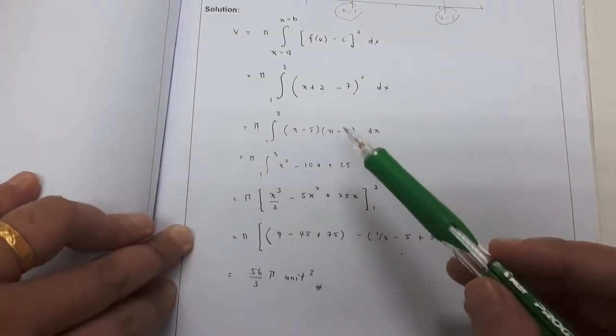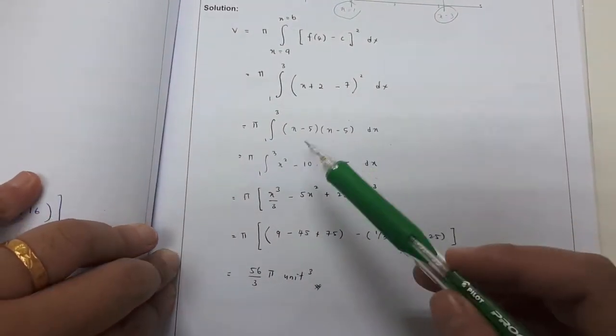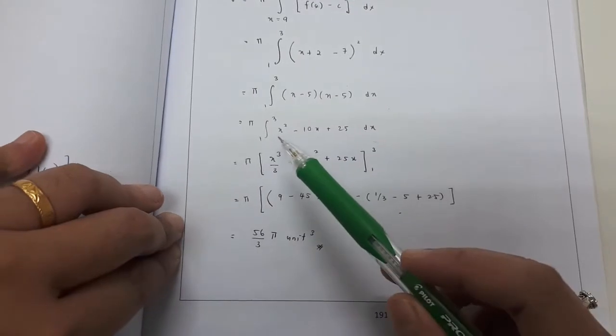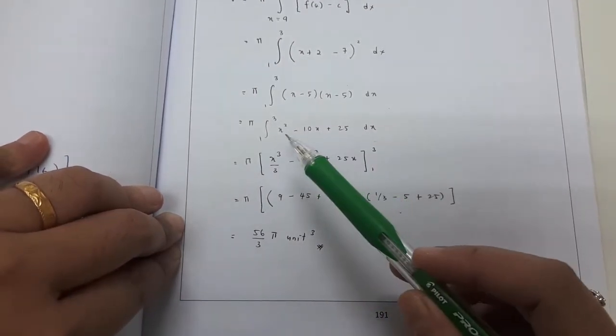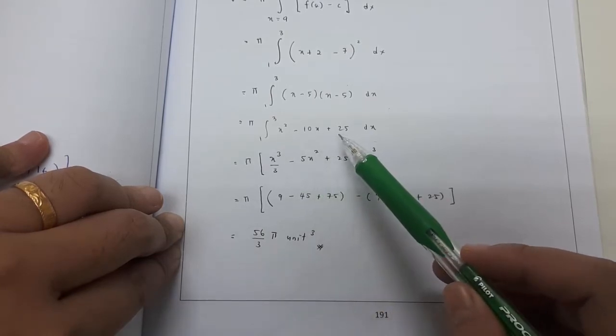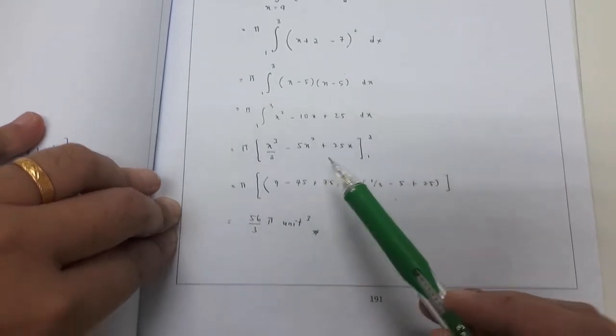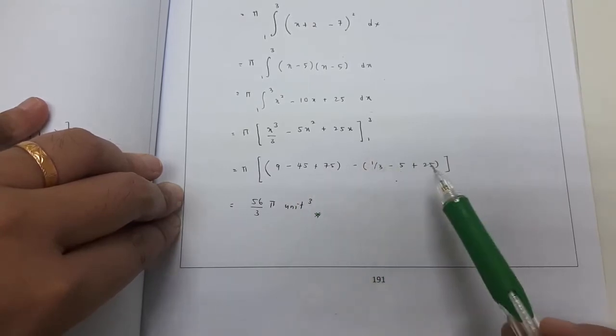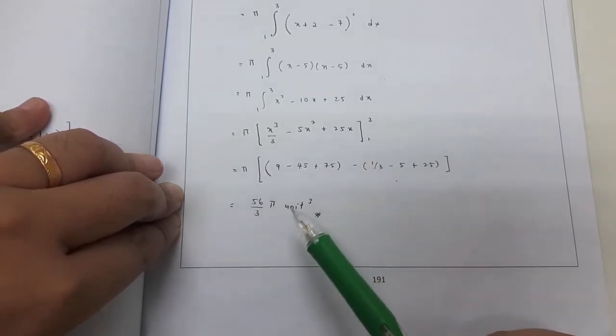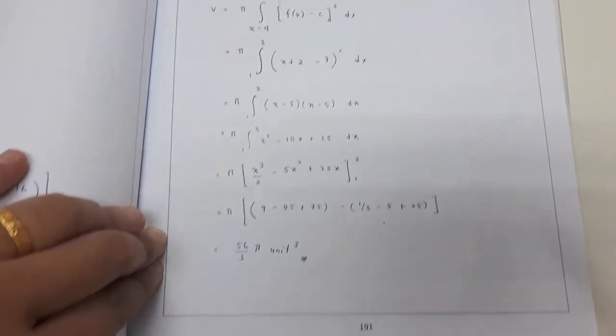We can simplify and expand the equation, so we get x squared minus 10x plus 25. Integrate each term one by one, and then substitute 3, we get this, minus substitute 1. So the final answer is 56/3 pi unit cube.